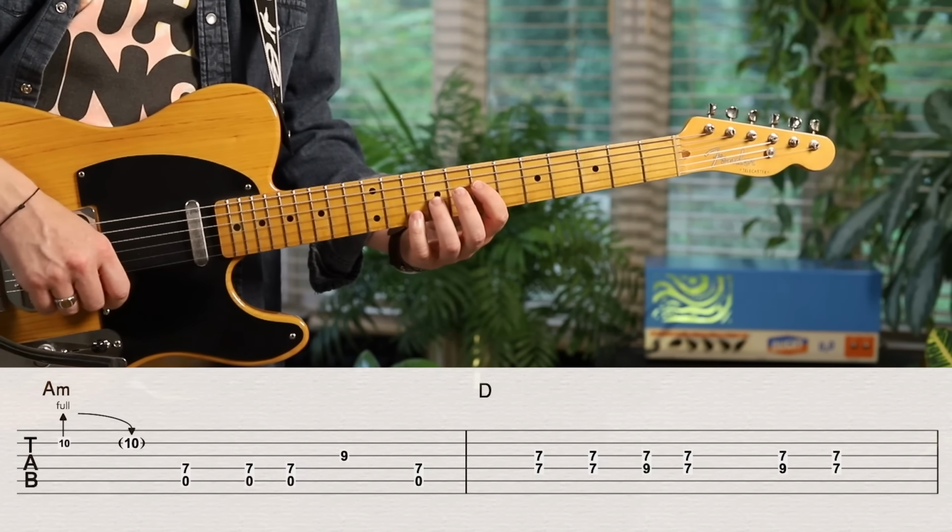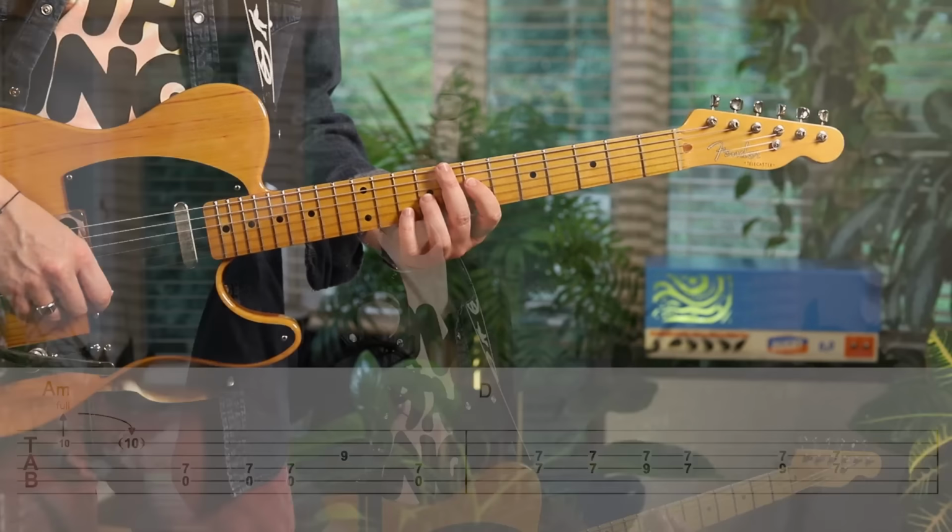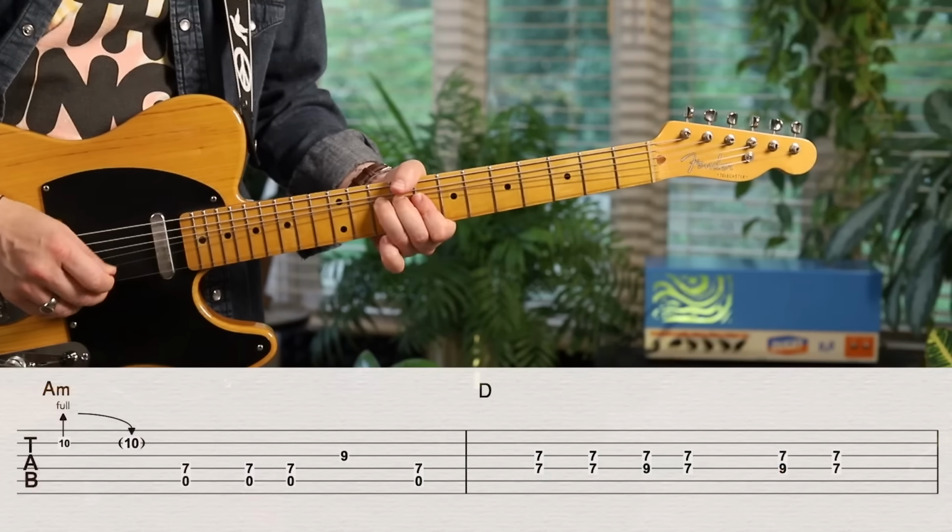I'm not sure what fuzz he's using. It's a very strange guitar tone. It sounds like they definitely EQ'd the crap out of it. It's very mid-rangey, almost sounds telephony, but octave fuzz.